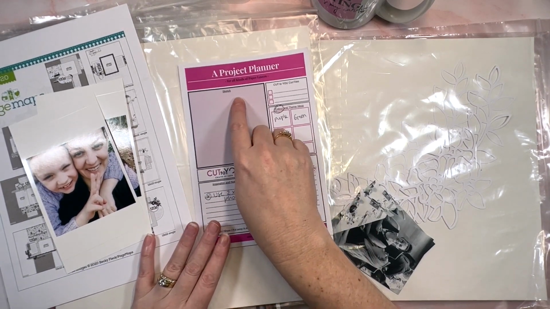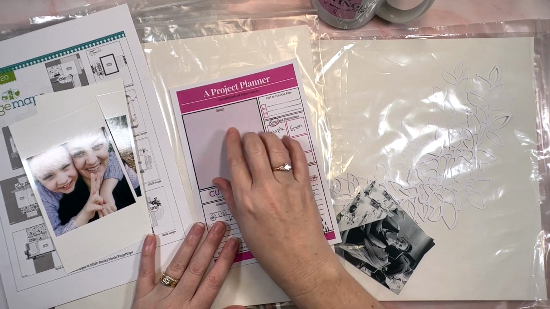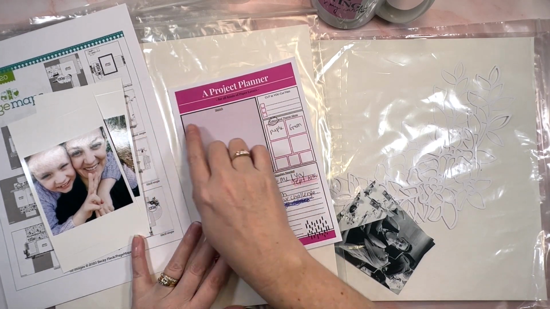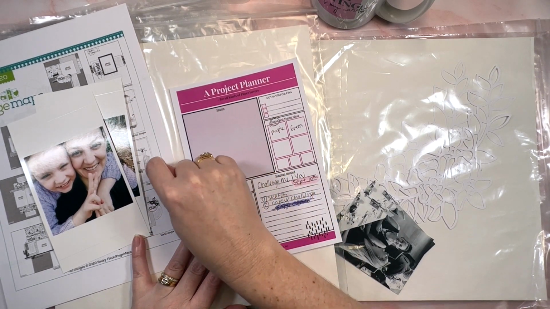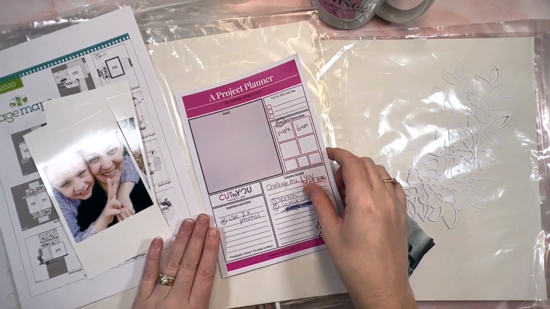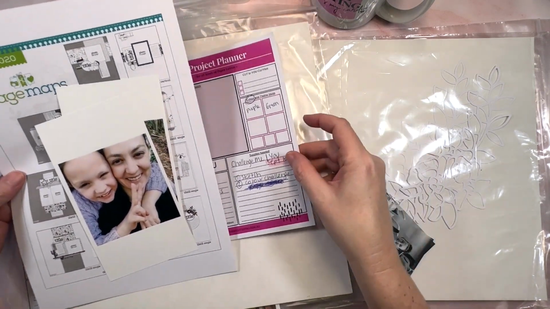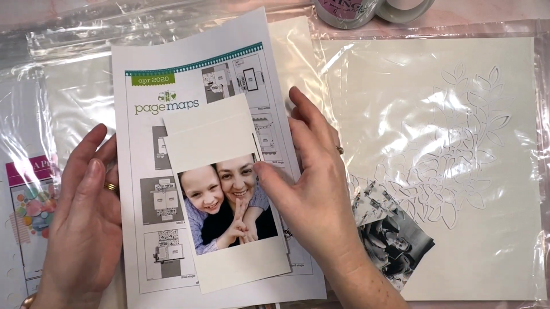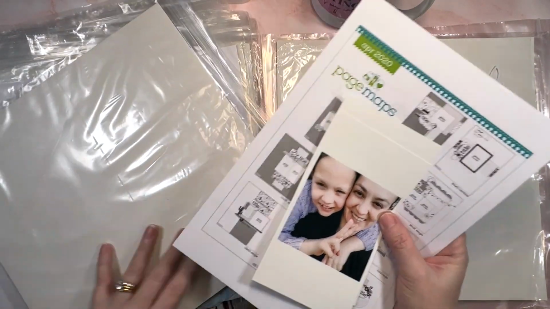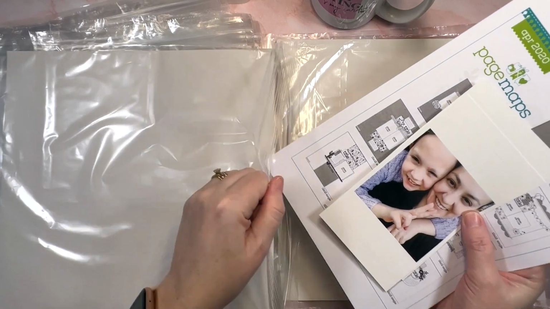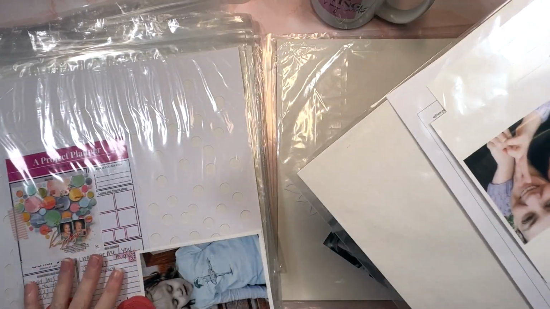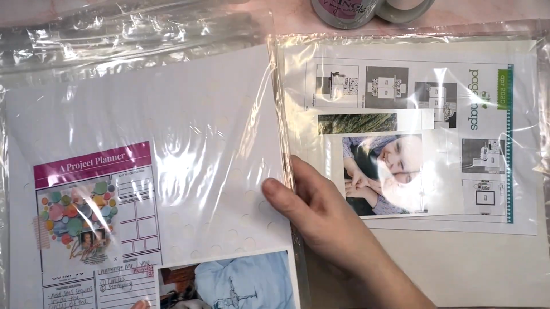If I had just an idea or a mood board or just one sketch, I would actually put it here. I've only printed it like this so that I don't spoil the surprise for you guys for coming in September. So that's that one.